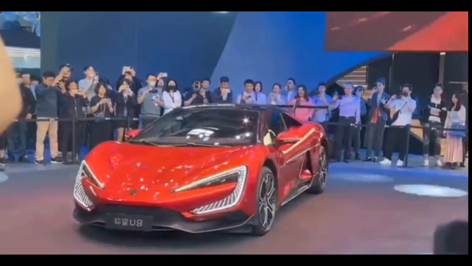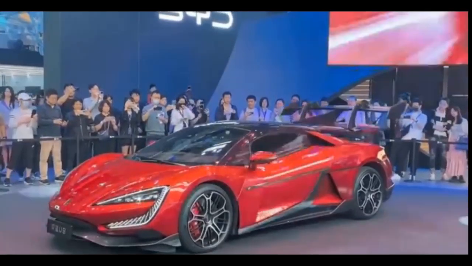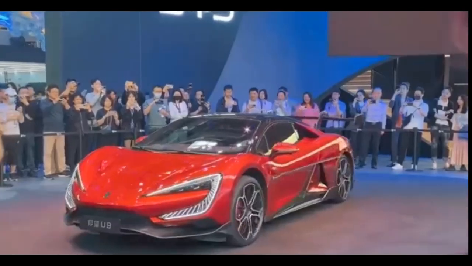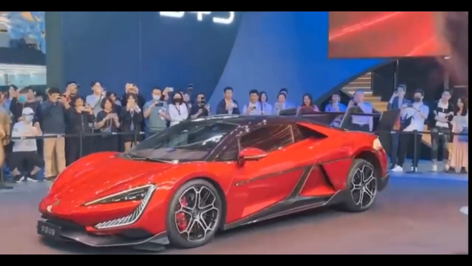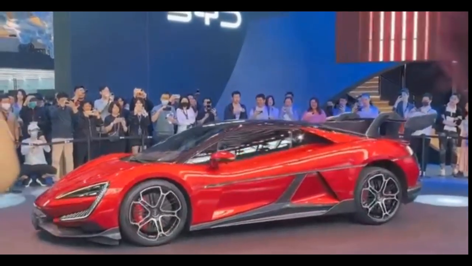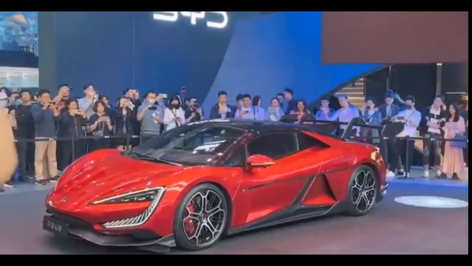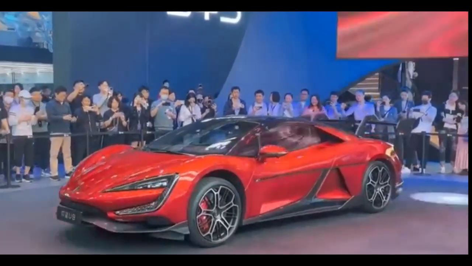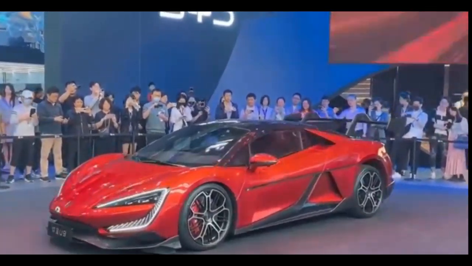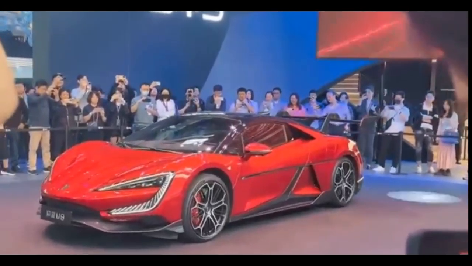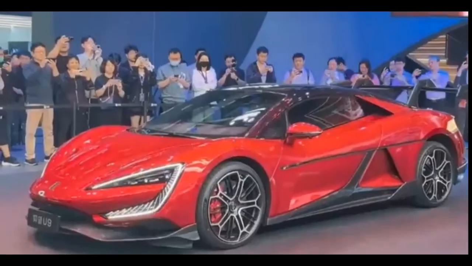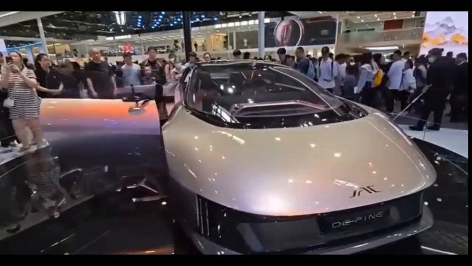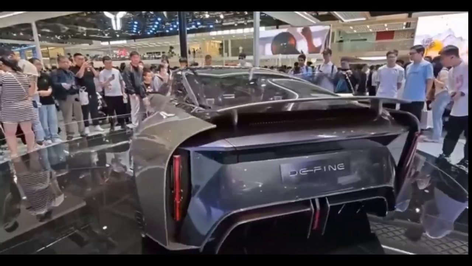EV sales hit 14 million across the globe in 2023. Share of EVs has increased from 4% in 2020 to 18% in 2023. In the first quarter of 2024 alone, more than 3 million EVs were sold worldwide. This means electric vehicle sales grew by around 25% compared with the first quarter of 2023, similar to the year-on-year growth seen in the same period in 2022.